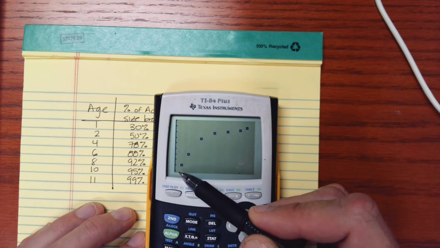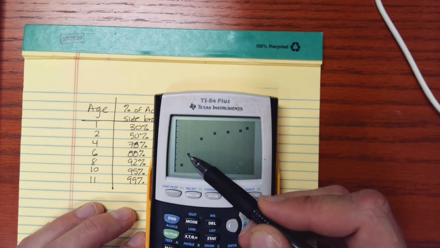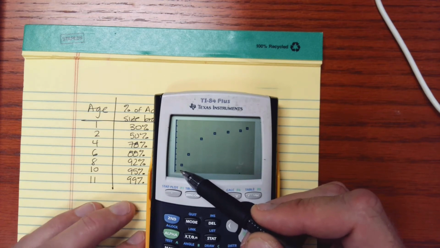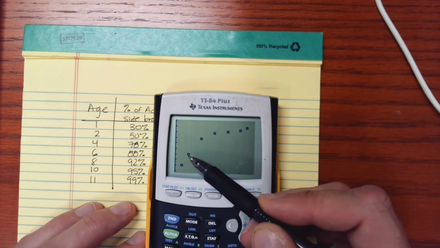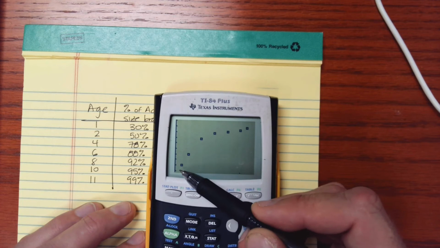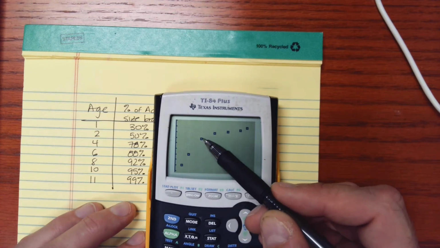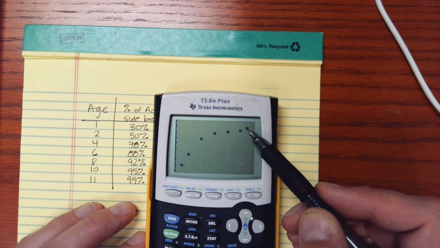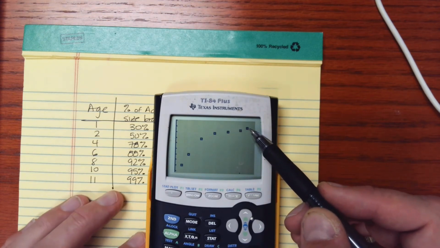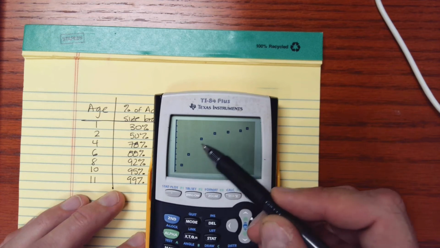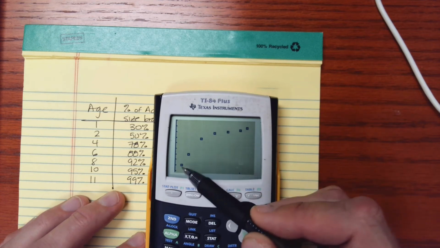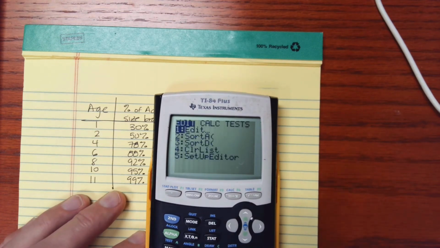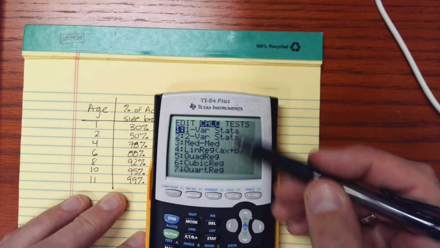So I'm seeing that the percentages increase rather quickly. Those are when the child is an infant or toddler. So here's age 1, age 2, and age 4. The brain is developing rapidly, and then it starts to slow down as it's reaching almost the full size of an adult human brain by age 11. So this pattern to me looks like a log pattern. So let's go to our stat menu under calculations and see if we can find a log regression.